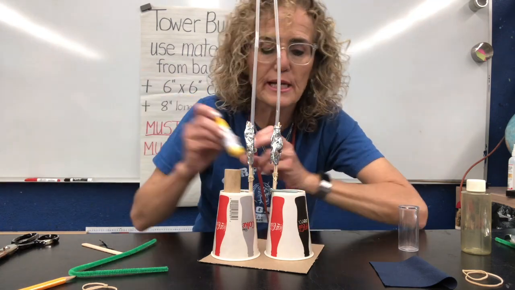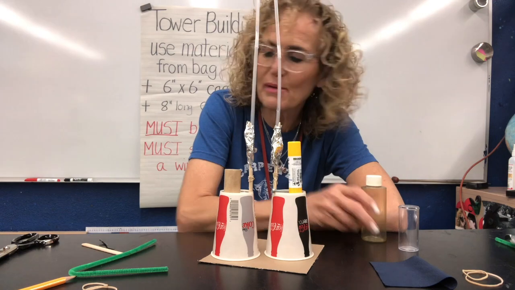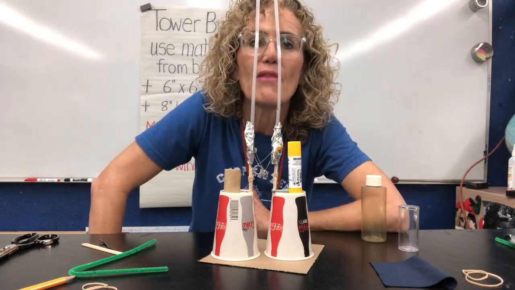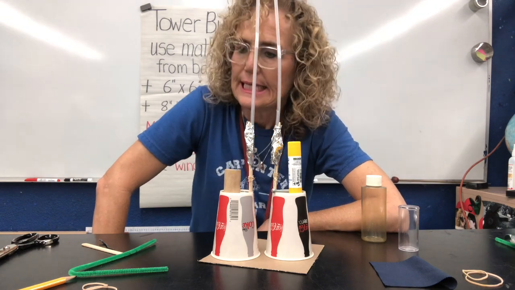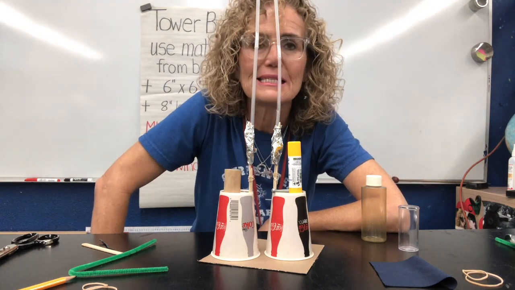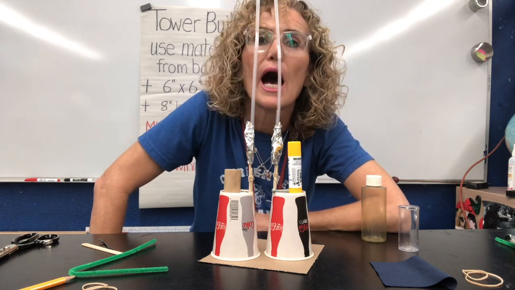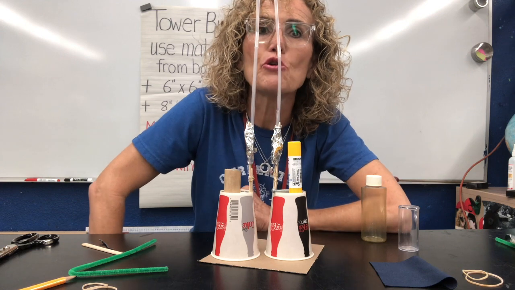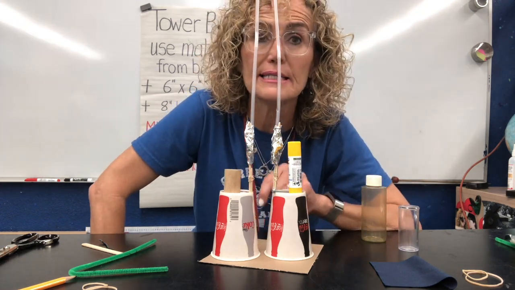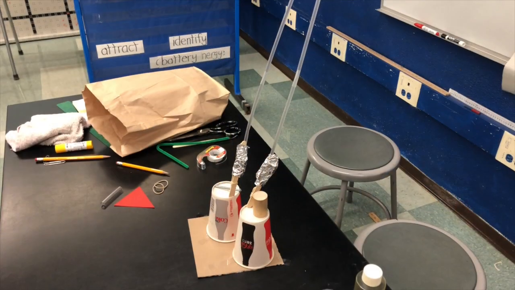I have a glue stick. I'm going to try to add that. This just doesn't have very much weight. I really don't have anything else that is heavy. Besides taping it down, I don't know what else I can do. I'm going to allow you, since I'm going to use some, I'm going to tape my tower to the cardboard and see if that works.